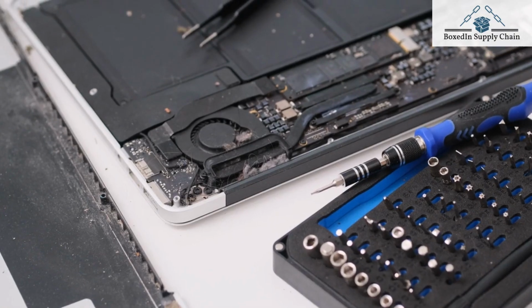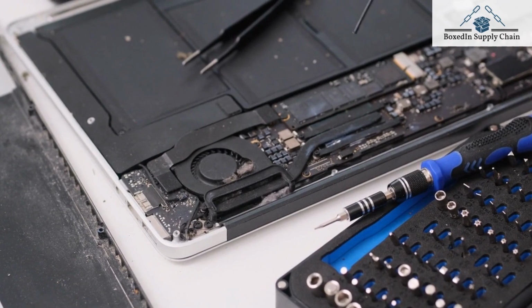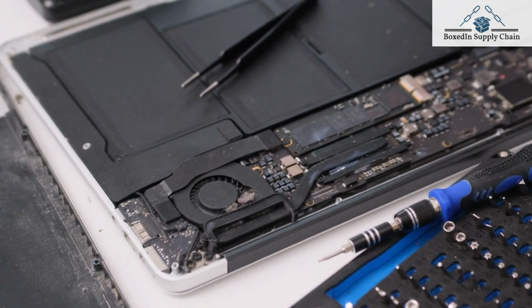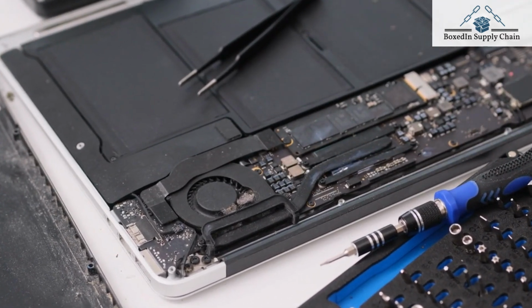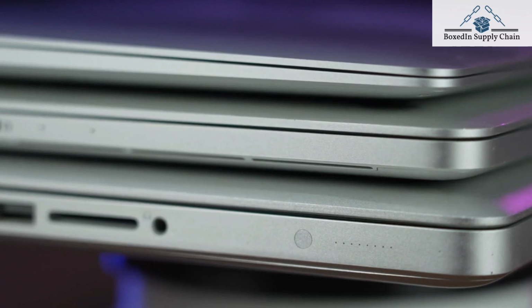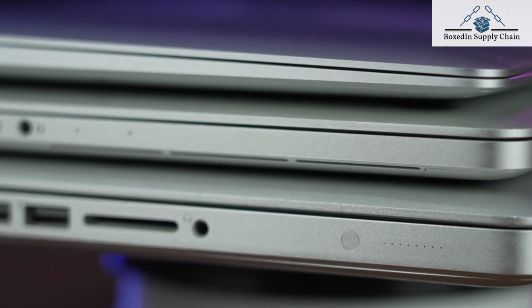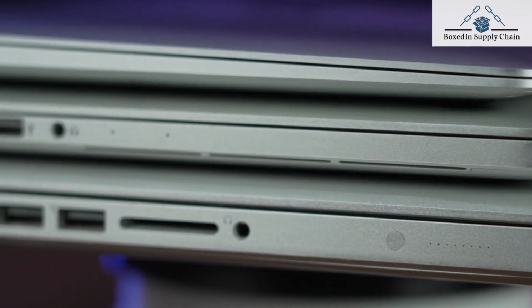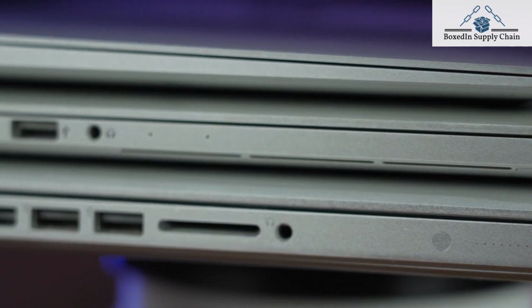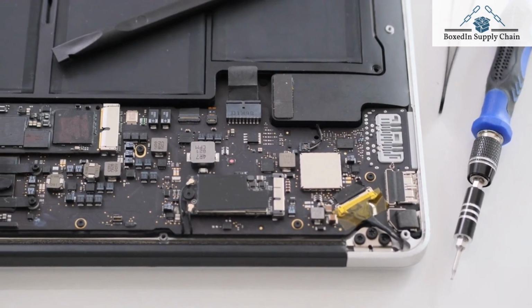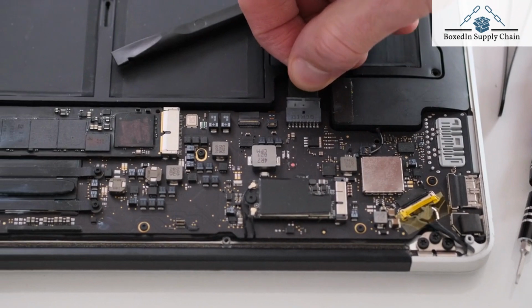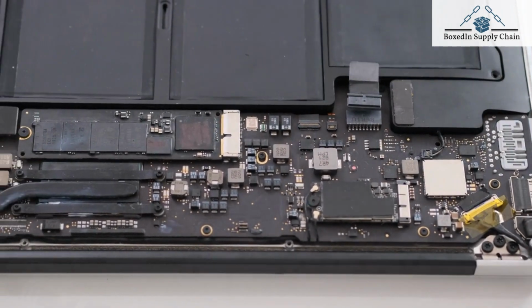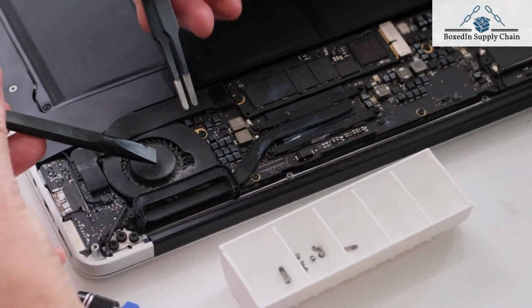Number two, repairs. If a laptop experiences issues while still under warranty, the customer may send it back to the manufacturer for repair. This represents a reverse product flow as the laptop moves backward in the supply chain. After the manufacturer fixes the laptop, it is returned to the customer, ensuring that the product remains functional and usable.